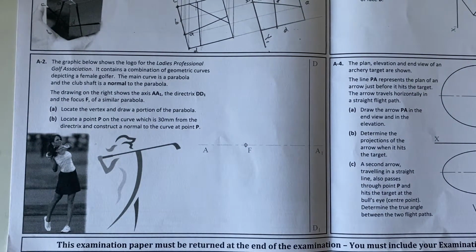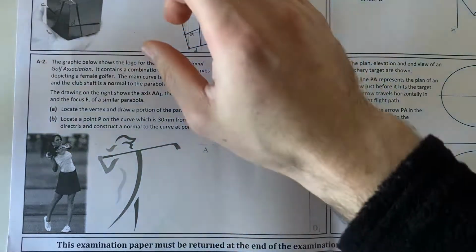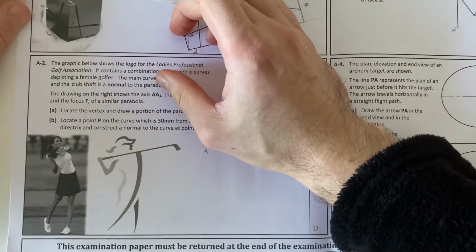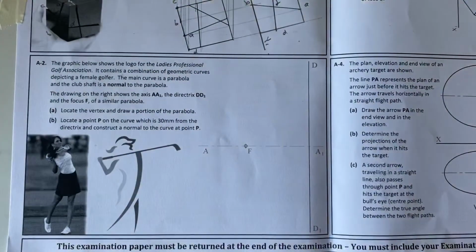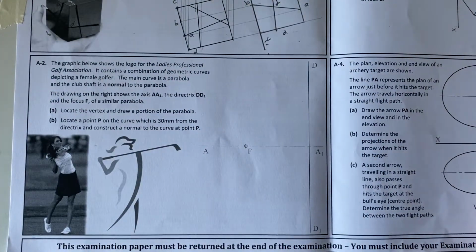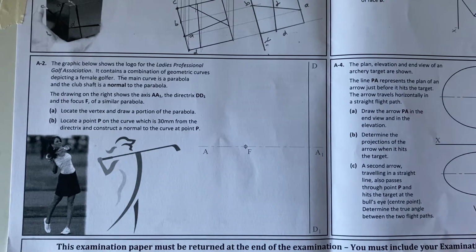So A2 tells us the graphic below shows the logo for the Ladies Professional Golf Association. It contains a combination of geometric curves depicting a female golfer. The main curve is a parabola and the club shaft is a normal to the parabola. The drawing on the right shows the axis AA1, the directrix DD1 and the focus F of a similar parabola. Locate the vertex and draw a portion of the parabola.